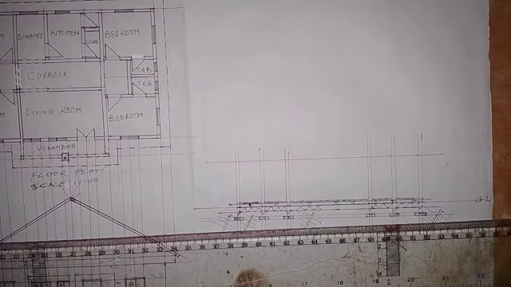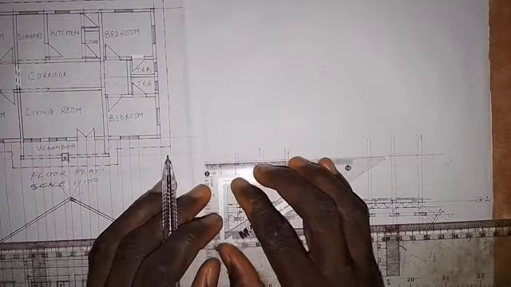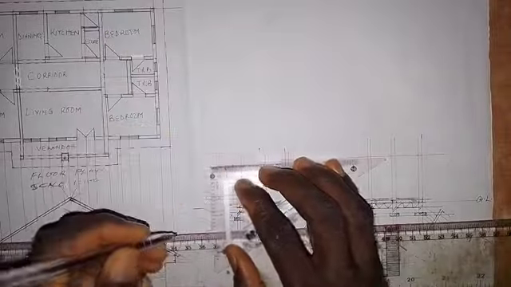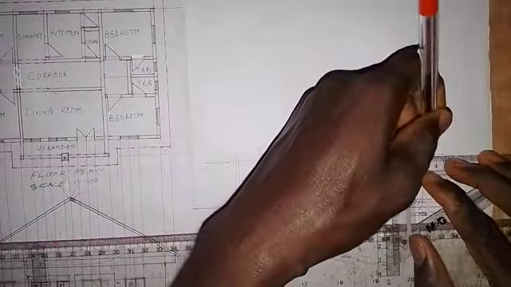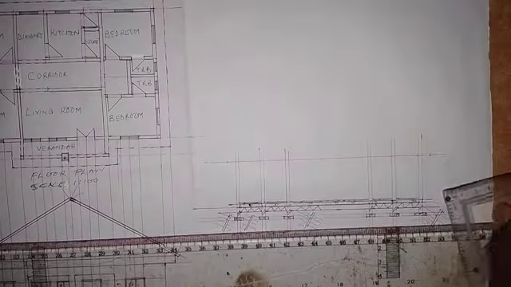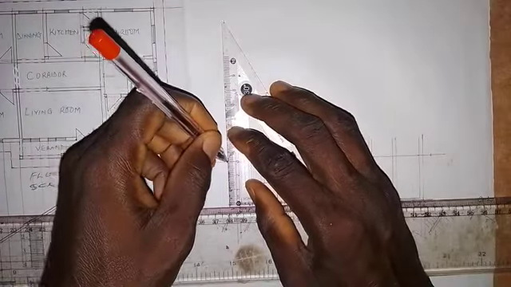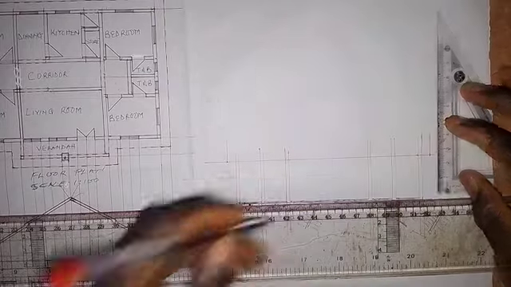Having drawn this horizontal line, the next thing that we are going to do is take the measurement of the hip projection, which is 600, and that will give us 6 millimeters. So take 6 millimeters here, and come to this side and also take 6 millimeters here. So this is 6 millimeters. Then let's draw a short vertical line like this, and here also we do the same thing. So that is the east projection that we have taken.